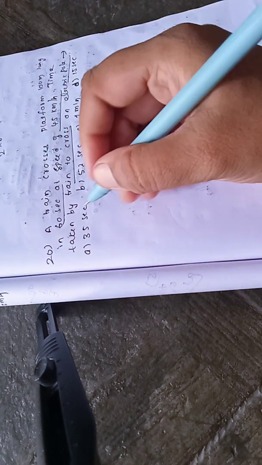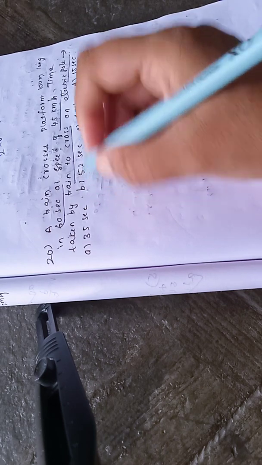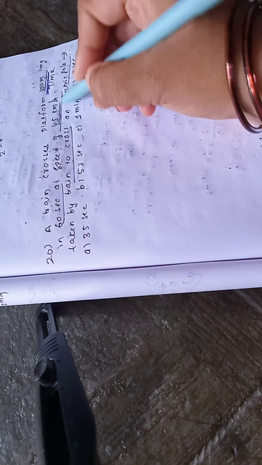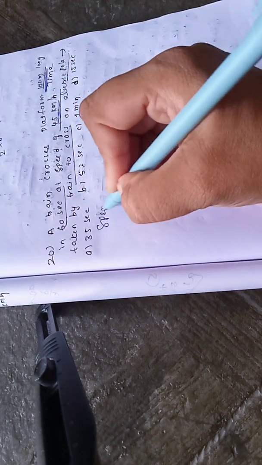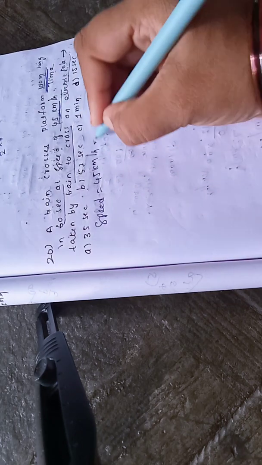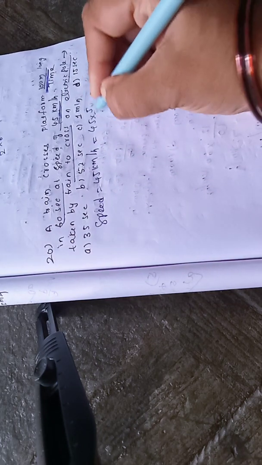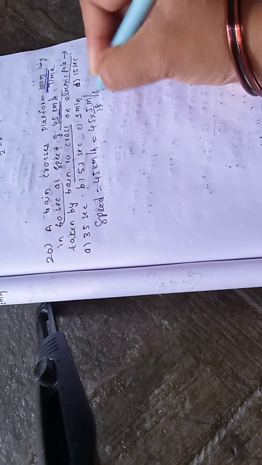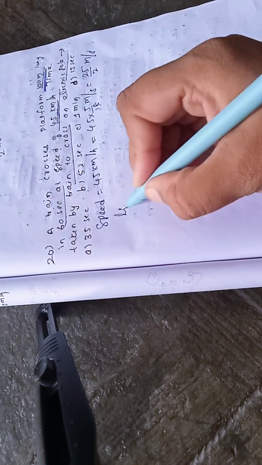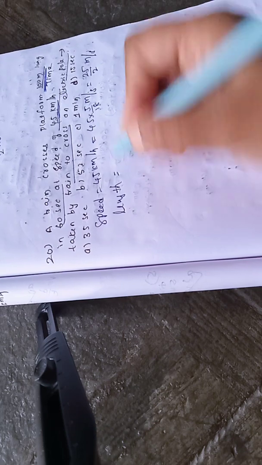A train is crossing a platform of 100 meters at a speed of 45 km per hour. Now I am converting this first into meter per second. So it becomes 25 by 2 meters per second, after simplification.